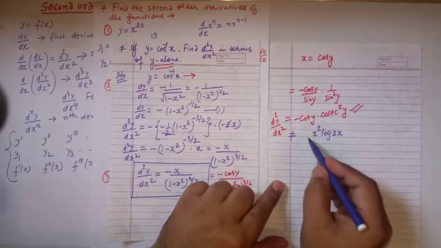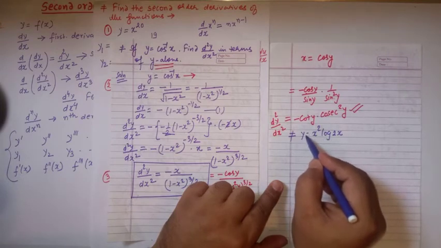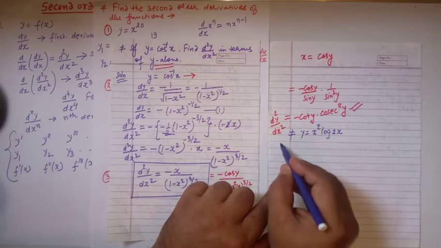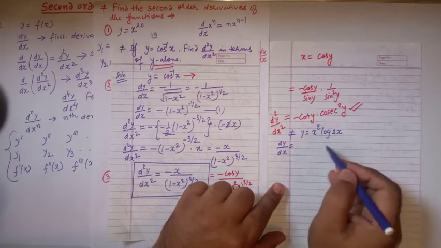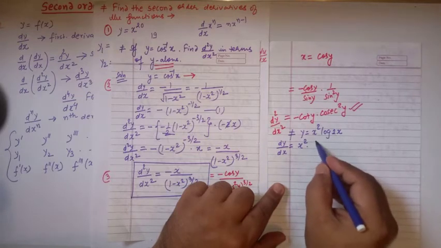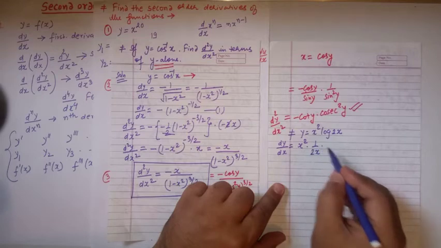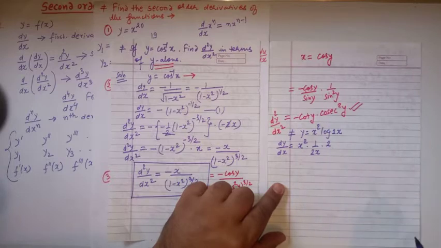Now viewers, suppose we have to find the second derivative of this function, x square log 2x. So let us take it as y. So first we will find dy over dx, and this is the product of two functions. So we have x square, the derivative of log 2x is 1 over 2x times the derivative of 2x, and the derivative of x is 1, so we have only 2.